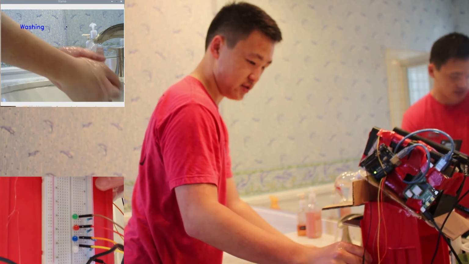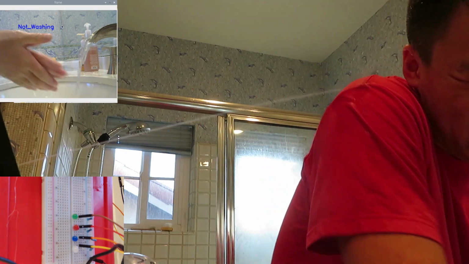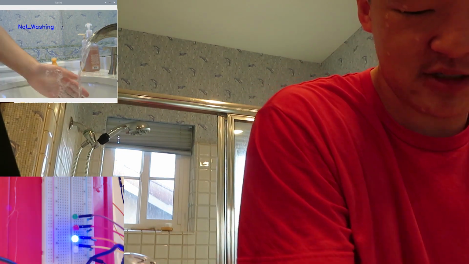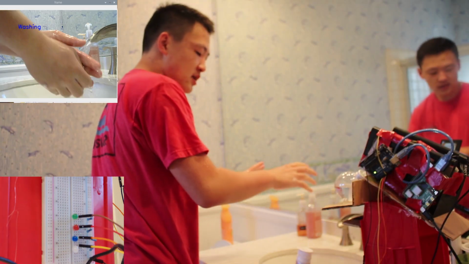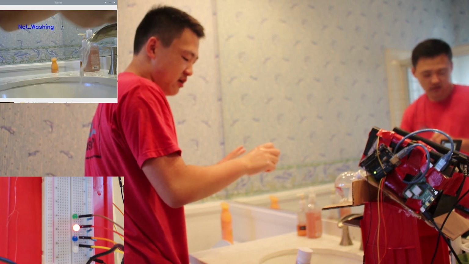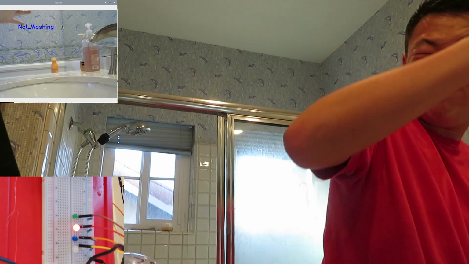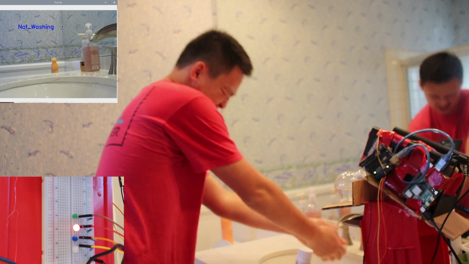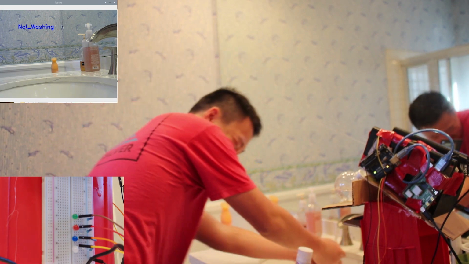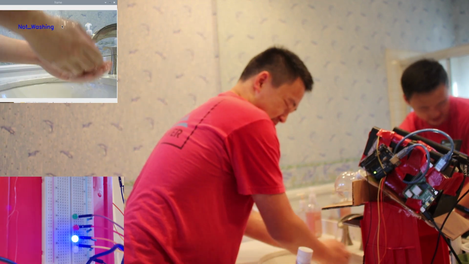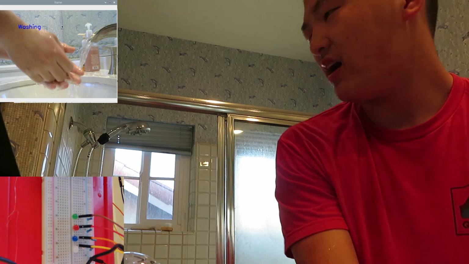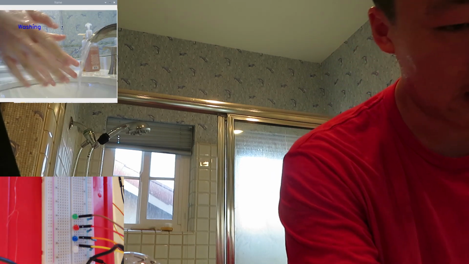Okay, hold on, I need to make sure. Oh, shit, bad mistake. Please? Okay, alright, I'm washing my hands. Alright, I'm going to back off. Alright, please. Okay. Alright, okay, so for a second it detected that I was washing my hands. So that might have been the reason why the LED turned blue for a second.